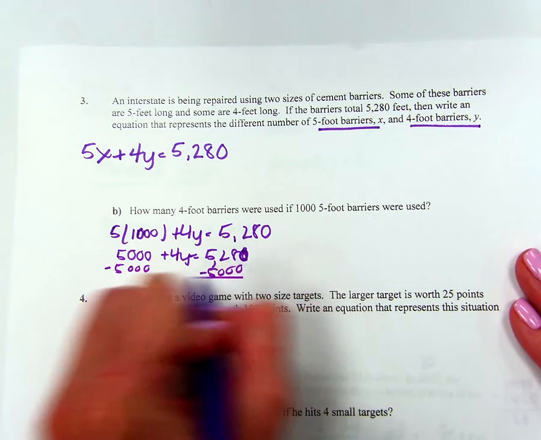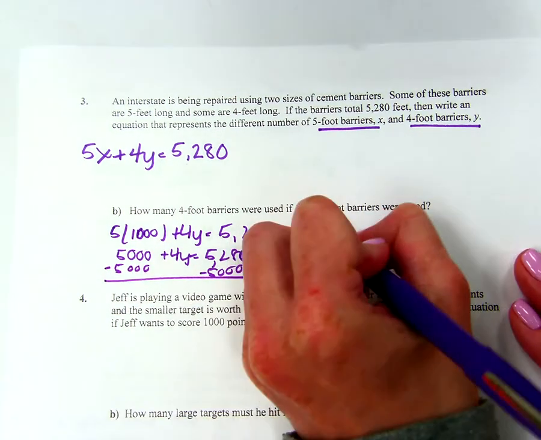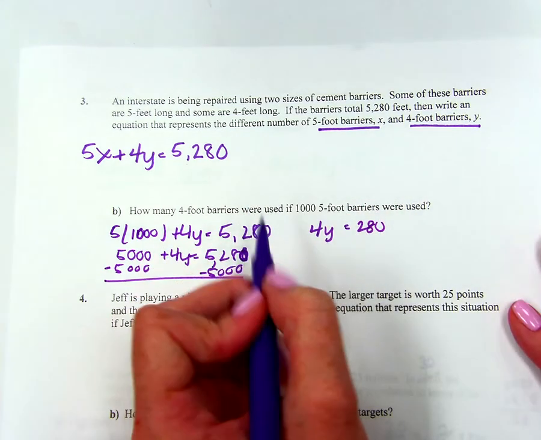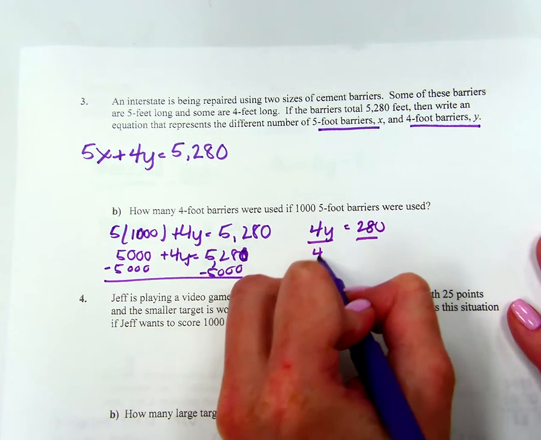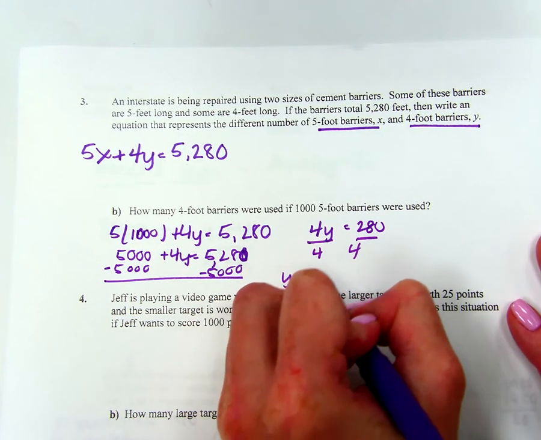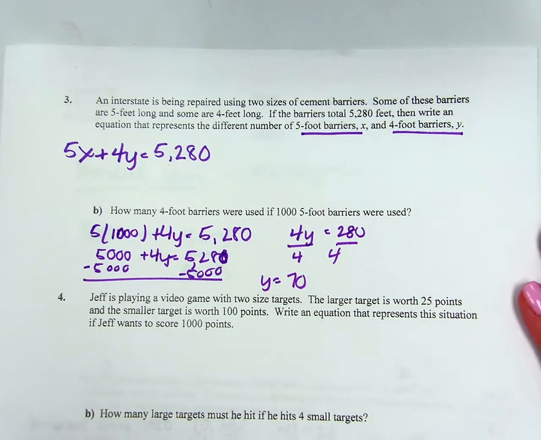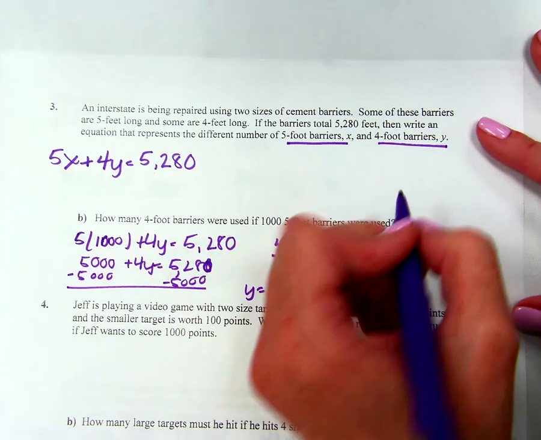So I'm subtracting 5,000 from both sides. So I have 4y equals 280. And I divide those by 4, and y equals 70. So I would have 70 4-foot barriers.